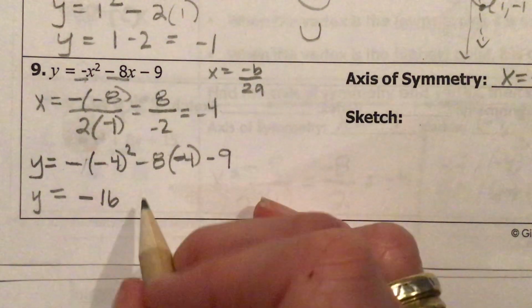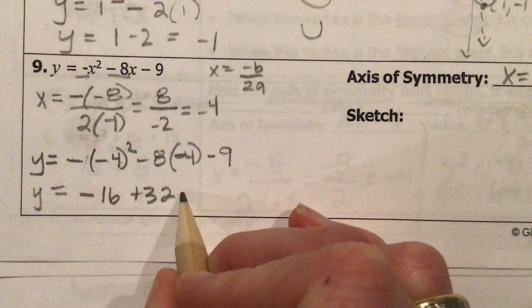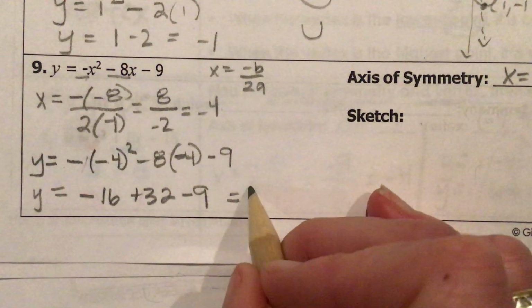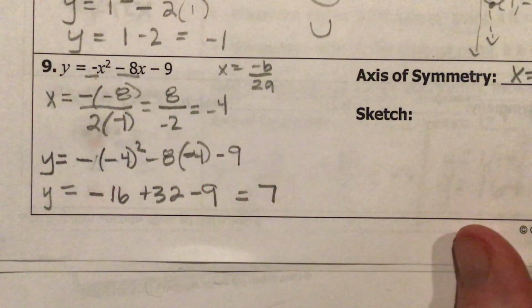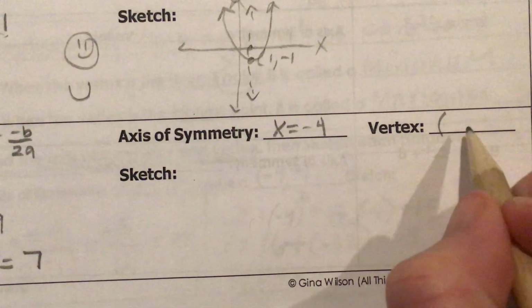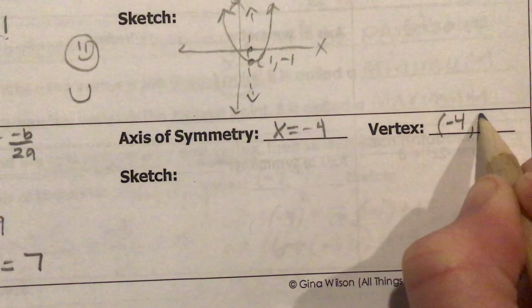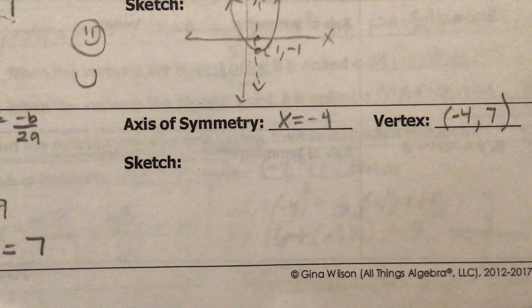Negative times a negative, I'm going to end up with positive 32 minus 9. And combining them, I'm going to end up with 7. So y equals 7. So if I go back over here, my vertex is going to be negative 4 was my x value, and 7 was my y value.